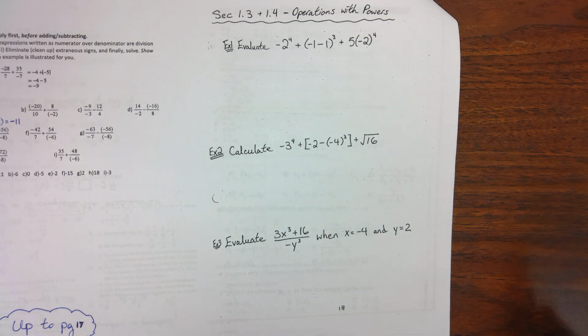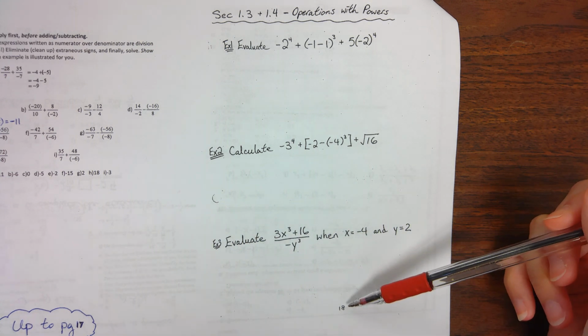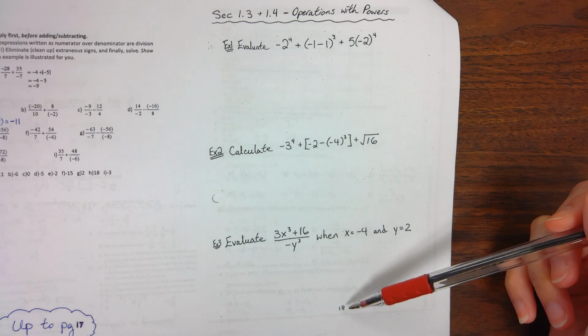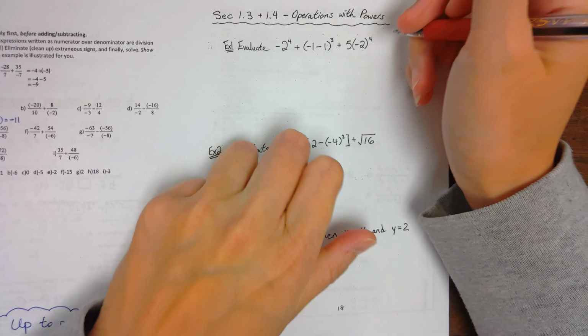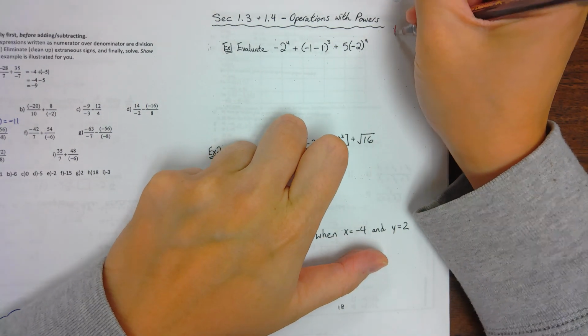Okay, so the lesson today is on page 18. We're going to do 6 examples together, page 18 and 19. So, operations with powers.